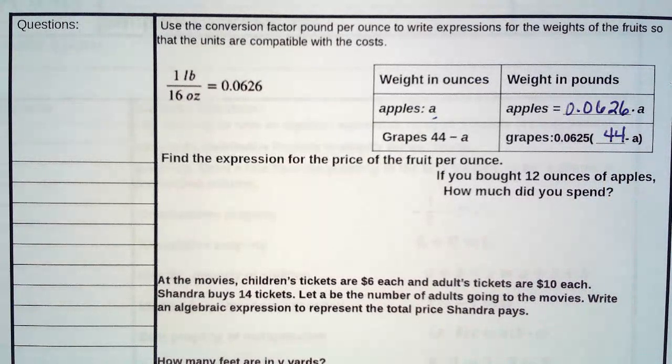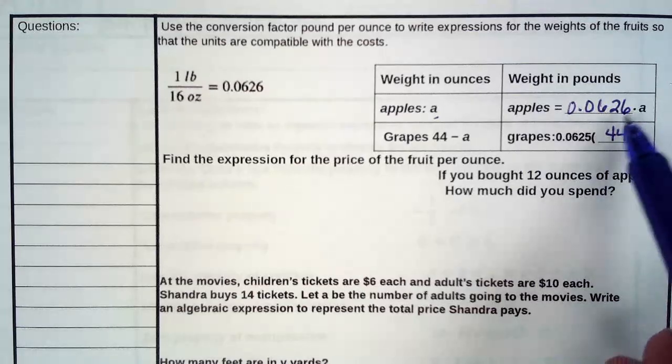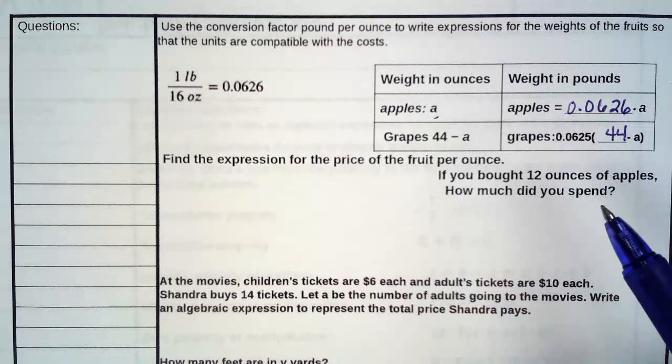So find the expression of the price of the fruit. So if we're looking at that, what does it look like? So we've got to do that conversion, using that conversion weight in pounds.